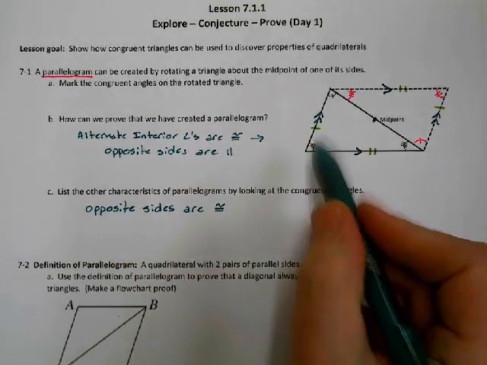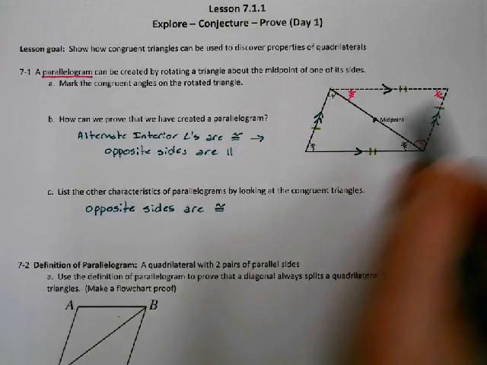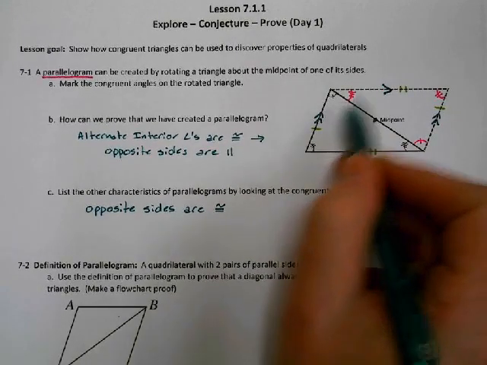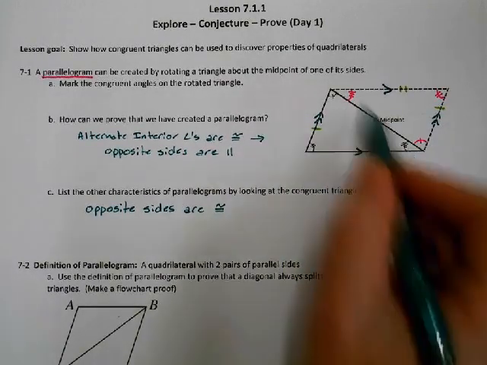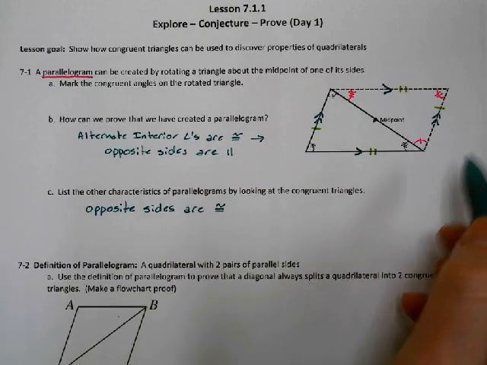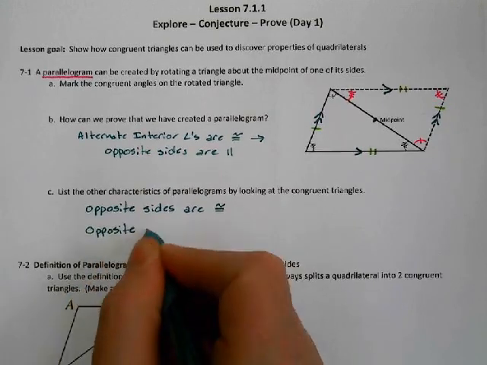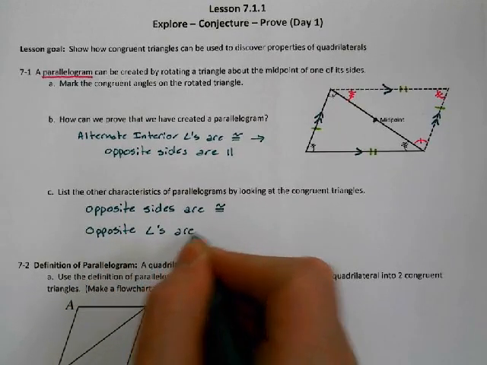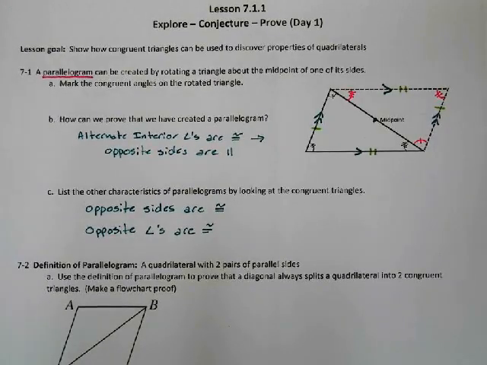It also looks like the opposite angles are congruent. This is a 2 tick mark angle, and that's a 2 tick mark angle. So those opposite angles are congruent. This angle over here is 1 tick mark plus 3 tick marks, and this angle is 1 tick mark plus 3 tick marks. So those two angles have to be the same. So the opposite angles are congruent. Looking at those congruent parts of those two congruent triangles, we can find out a whole bunch of stuff that we think is going to be true about those triangles.